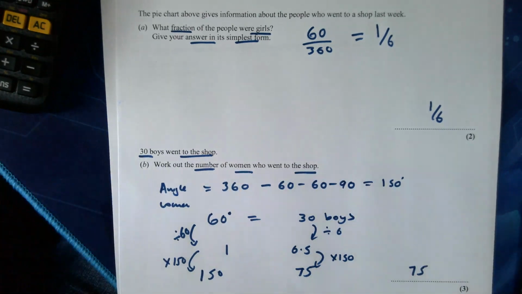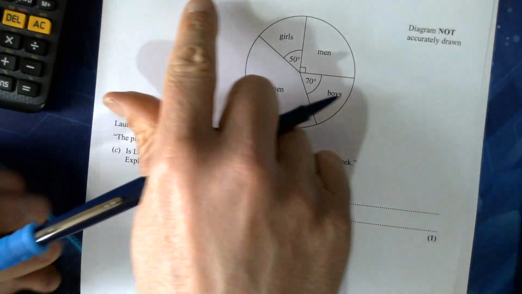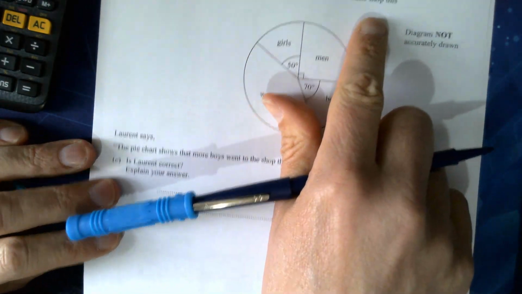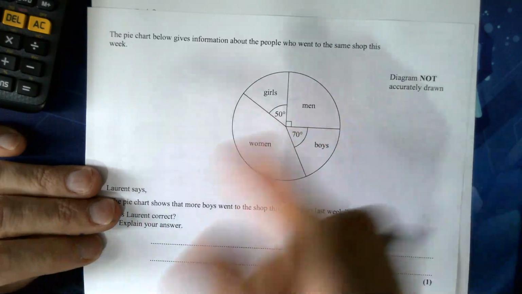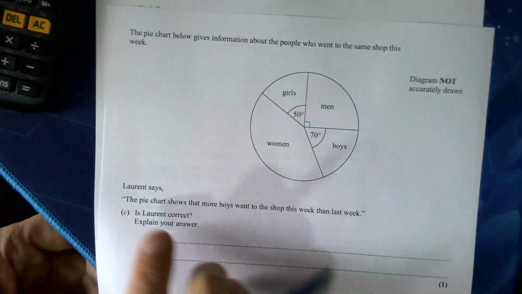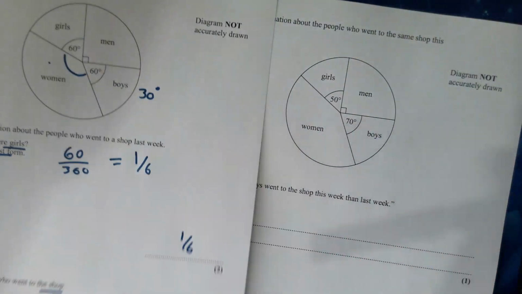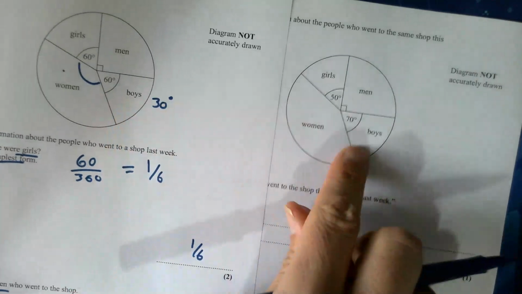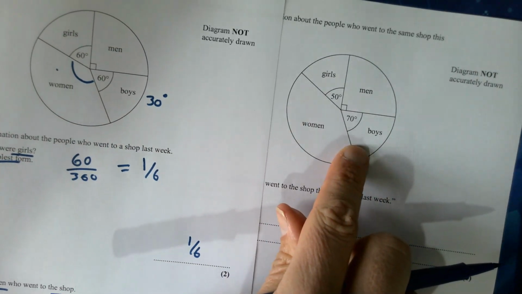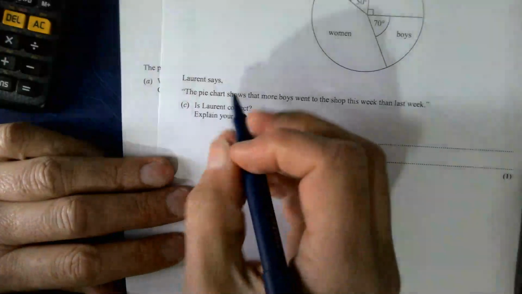Okay? Answered that. Turning over. The pie chart gives information about the people who went to the shop this week. So that's a different week. It says that more boys went to the shop. So let's just look. The angle, 70, 60. The angle's bigger. Oh, I don't agree with Lauren. I was going to, but I don't know how many the whole pie chart is. So is Lauren correct? No.